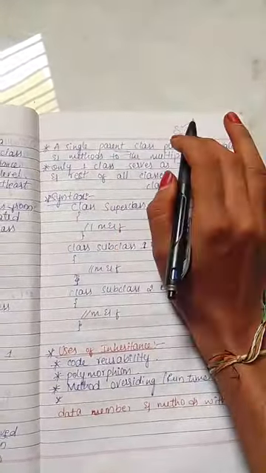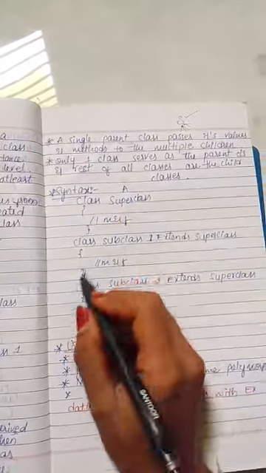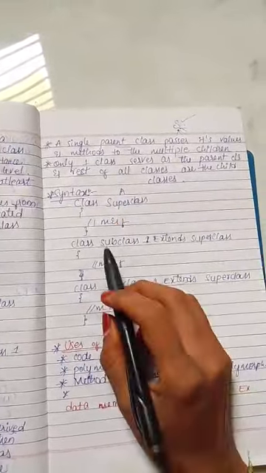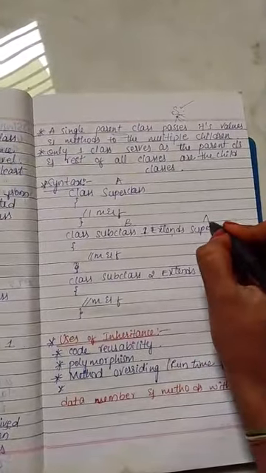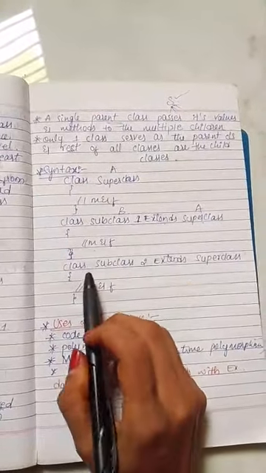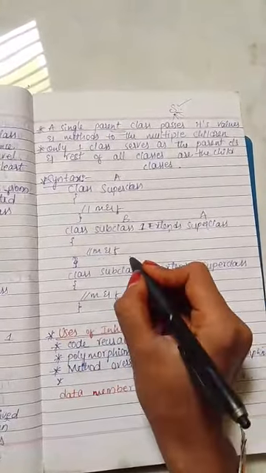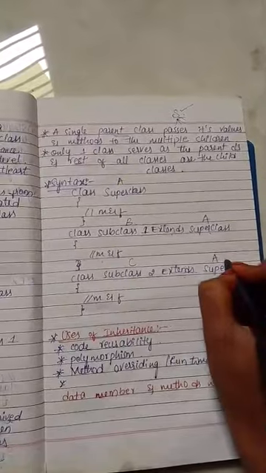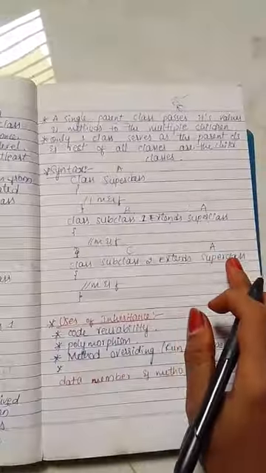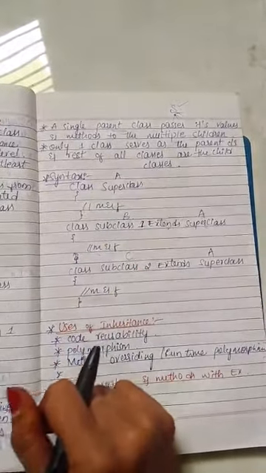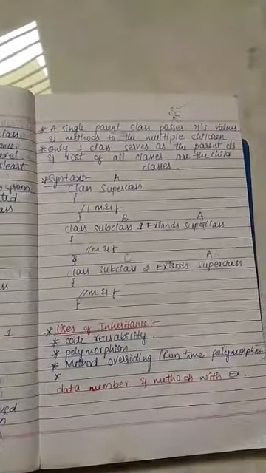Syntax. Class superclass, we can take it as A, with some methods and fields in it. Class subclass 1, let us take it as B, extends the superclass, that is A, with some methods and fields in it. Class subclass 2, that is C, again extends the superclass A, not subclass 1. Here the superclass is A, subclass 1 is B, subclass 2 is C. Got it?